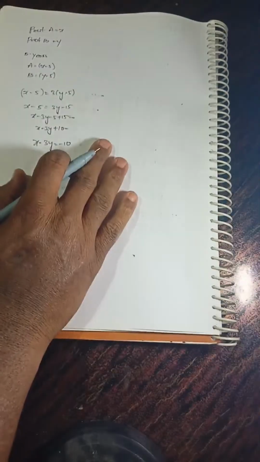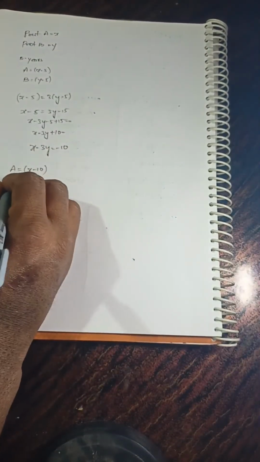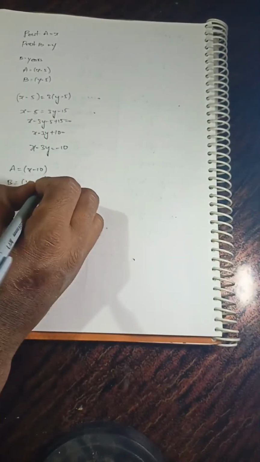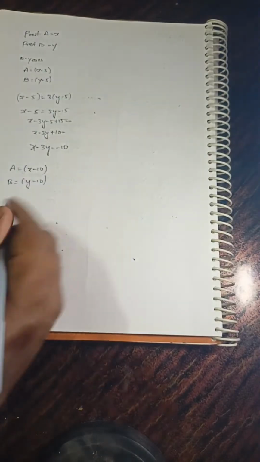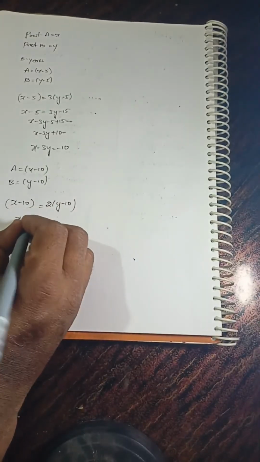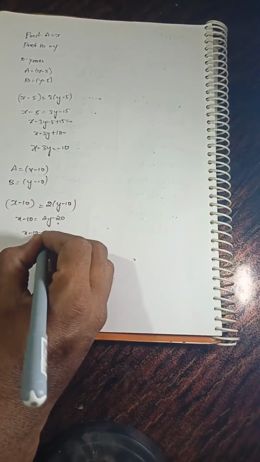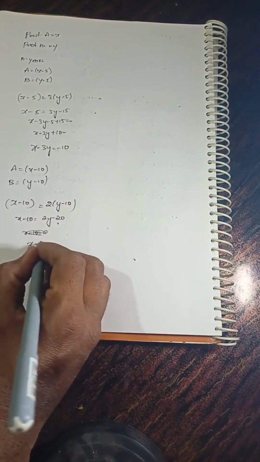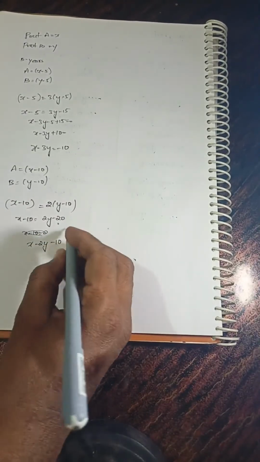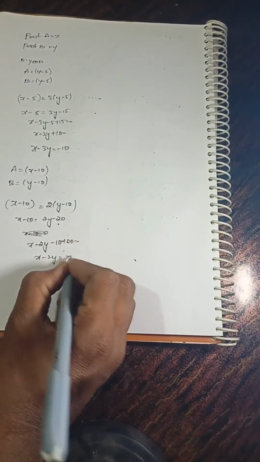Now second equation, after 10 years, A value will become x plus 10, B value will become y plus 10. A shall be twice as old as B. So x plus 10 equals 2 into y plus 10, that is 2y plus 20. Bring this side, x minus 2y plus 10 minus 20 is equal to 0. x minus 2y is equal to 10.